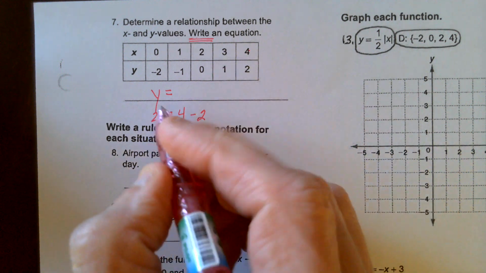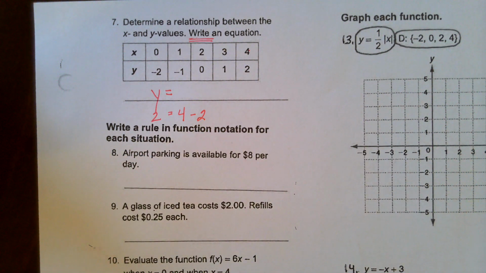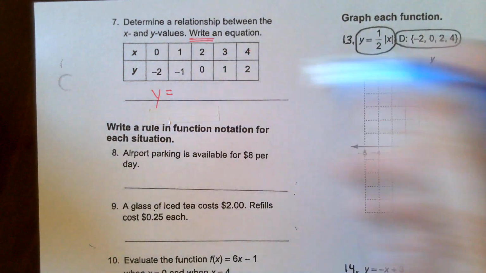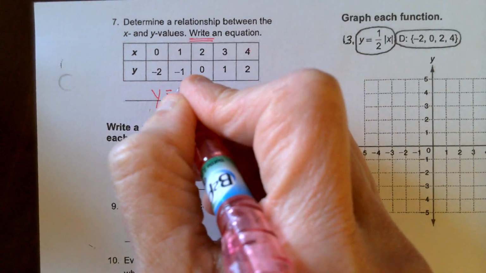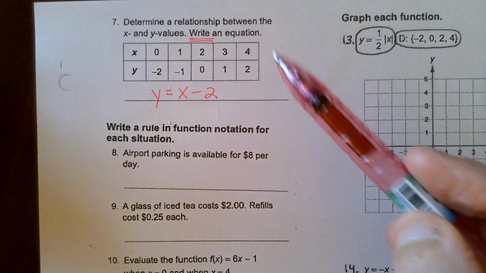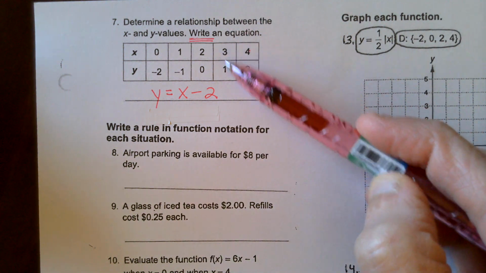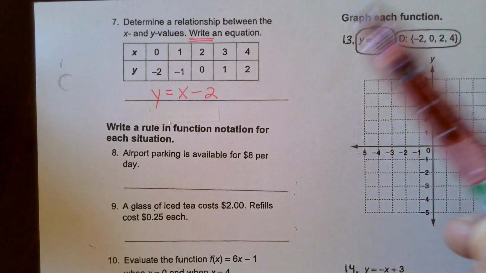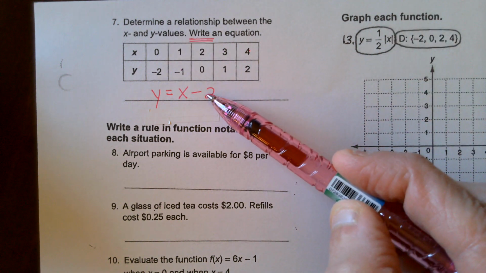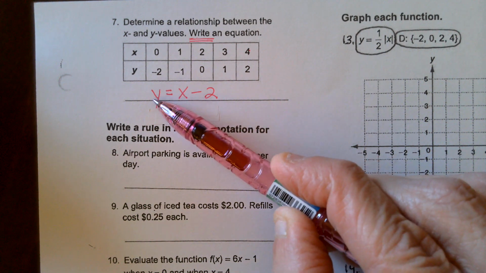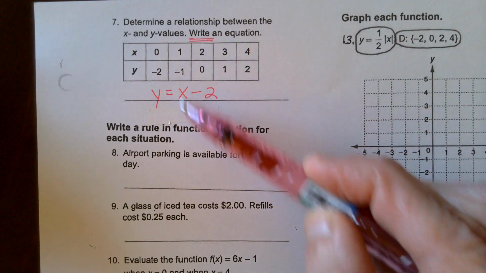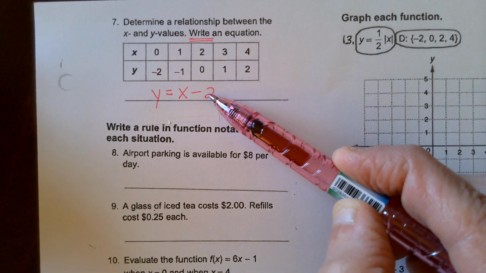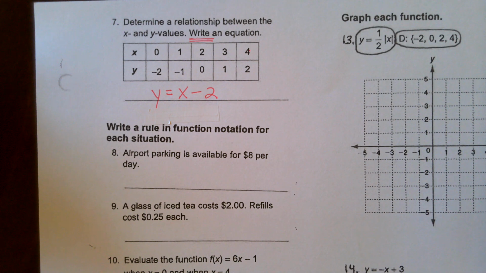Does that work here? Oh, I should use my eraser board. Let's try it. If we subtract 2, do we get this? Yes. If I subtract 2 from my x, subtract 2 from the x, I will get the y. So typically it's trying to say, well, how do you go from here to here? I took away 2. And that's what you're doing to the x.